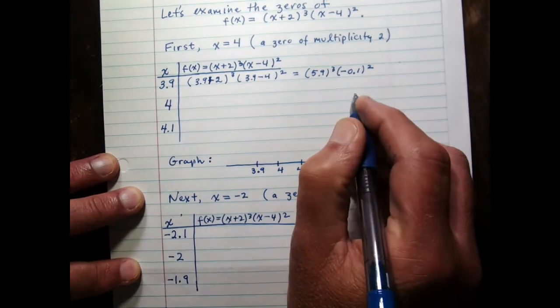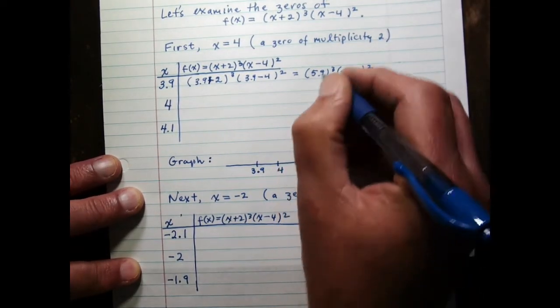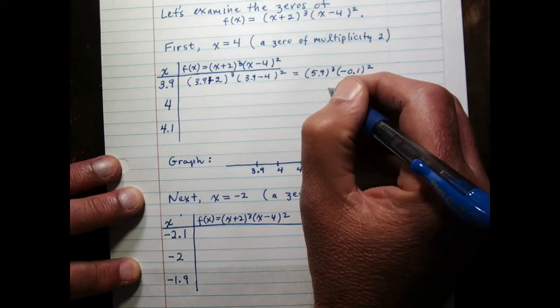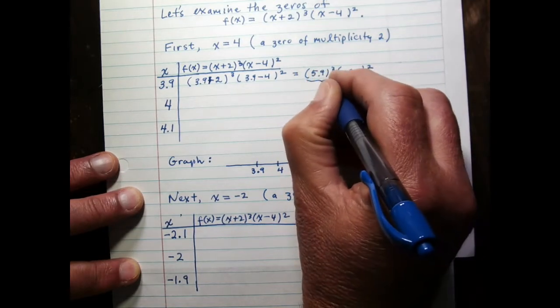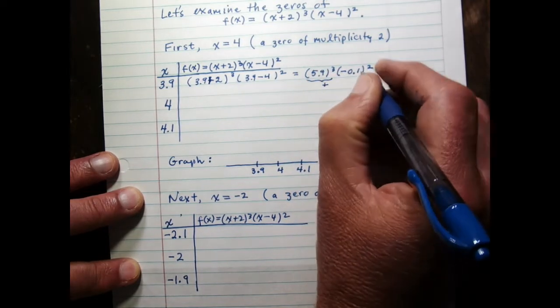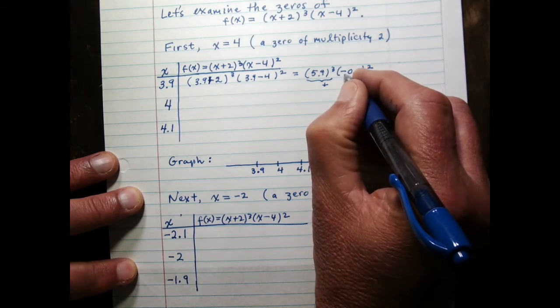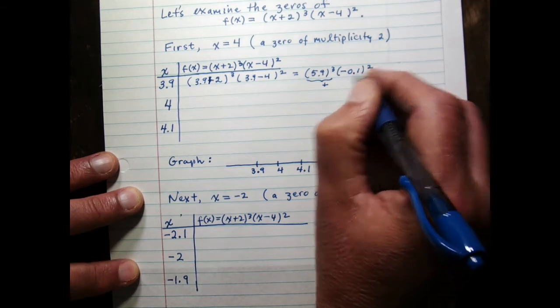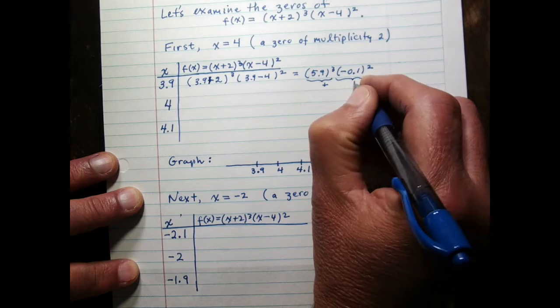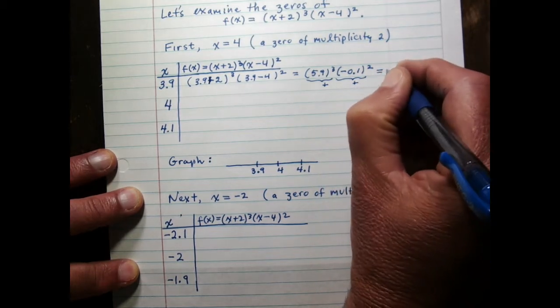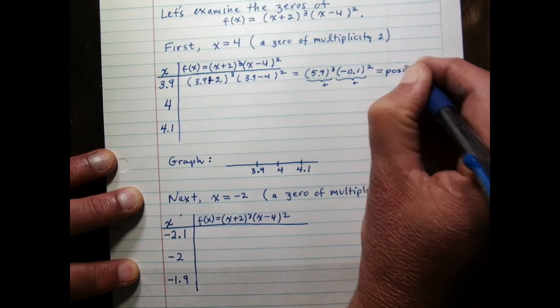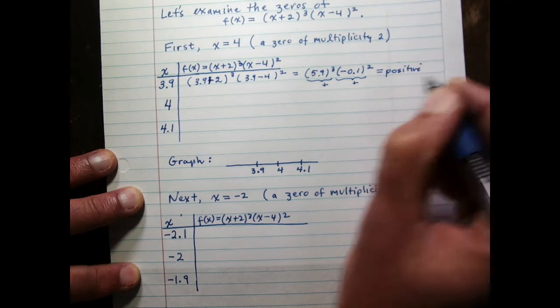I'm not going to figure all this out. I just want to know, am I getting a positive or a negative y value? 5.9 cubed is positive. I have a negative 0.1, but when I square it, I get a positive. So this is definitely going to come out to be a positive value.